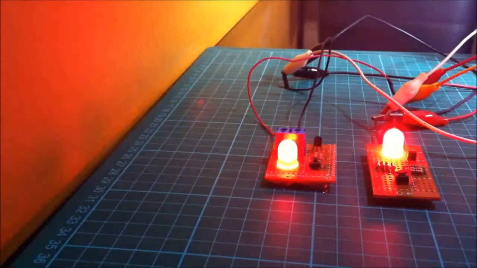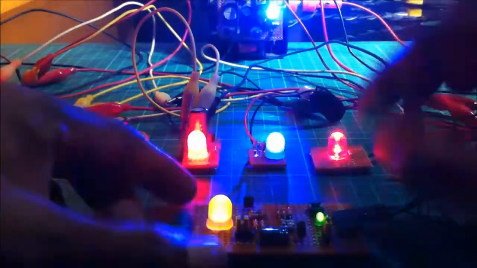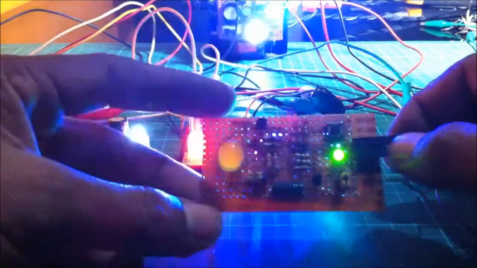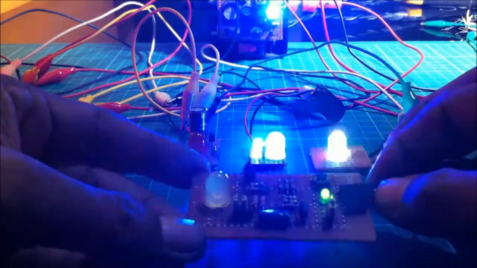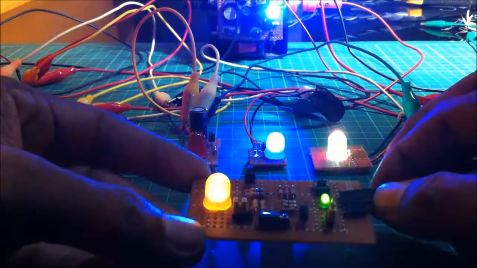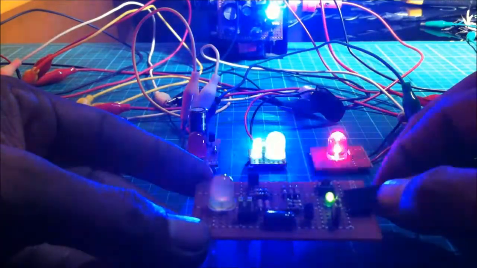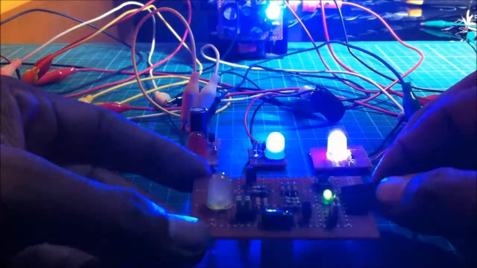See? That is my version of the oscillator circuit. Okay. If you're interested in how I designed the circuit, we are now going to an electronics engineering part.